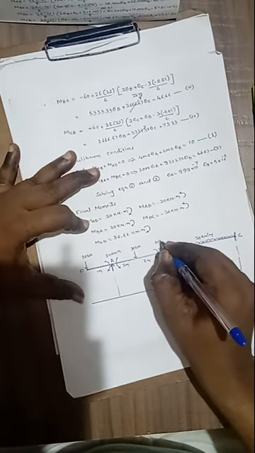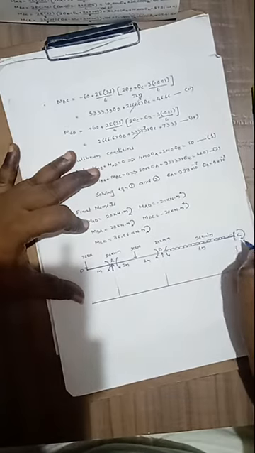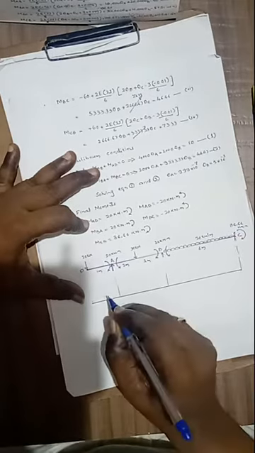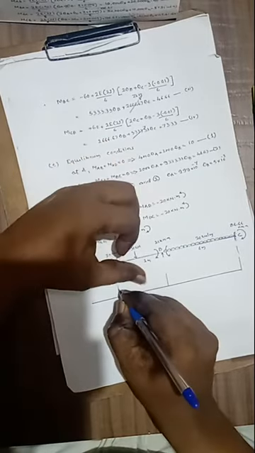One is clockwise, one is anti-clockwise. And then MCB, that one is clockwise, that one is 86.66 kilonewton meter. Here, to draw the bending moment diagram, first we have to draw the support moments diagram.